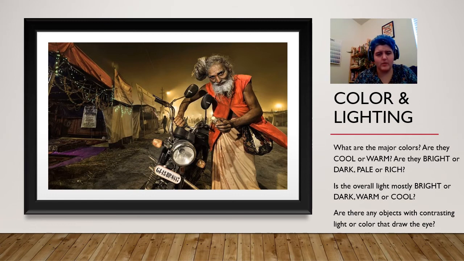All right, so here we have exactly the same set of questions. We're looking again at the lighting. The overall lighting here is dark and very, very warm. The lighting, in fact, is quite yellow and yellow-brown in tone. We have a lot of oranges and yellows and browns in color.